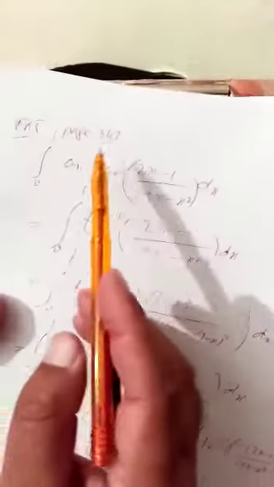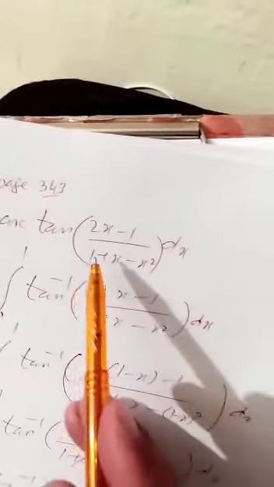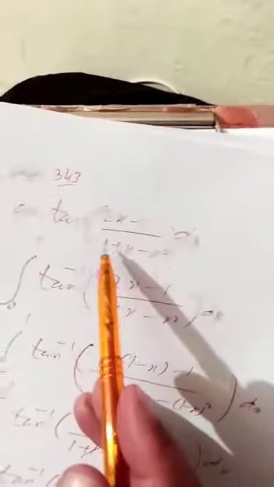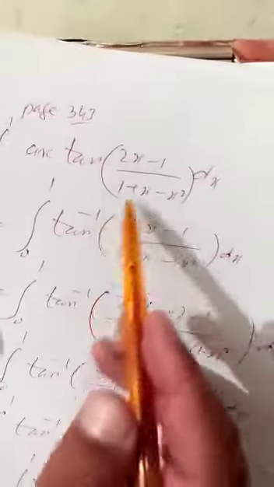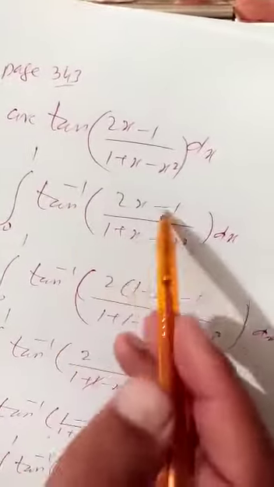Here is another example. This example is at page 343, and this is example 5 in the book. The integral from 0 to 1 of arc tangent of (2x minus 1) over (1 plus x minus x square) dx. If we evaluate this integral by the direct method, this is very difficult. If we use the property, then this is a simple case. Replacing x by upper limit minus x formula, this can be written as tangent inverse of (2x minus 1) over (1 plus x minus x square) dx.